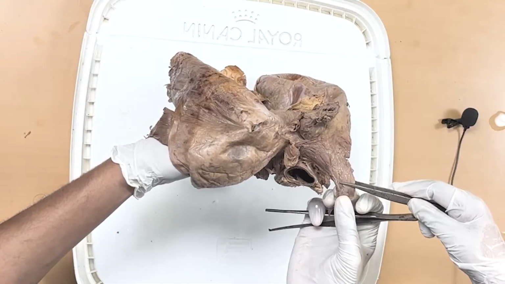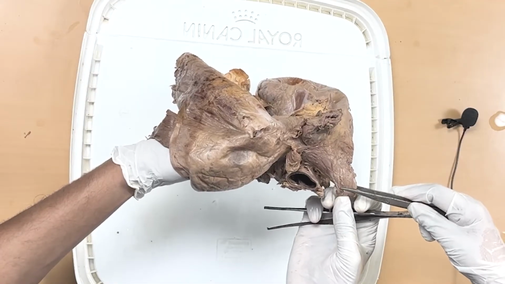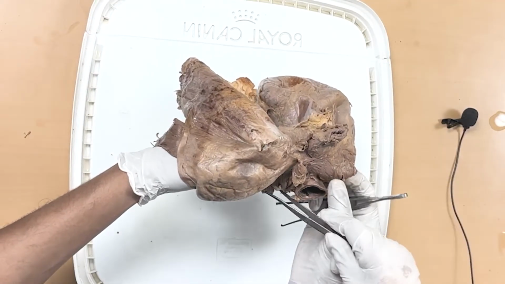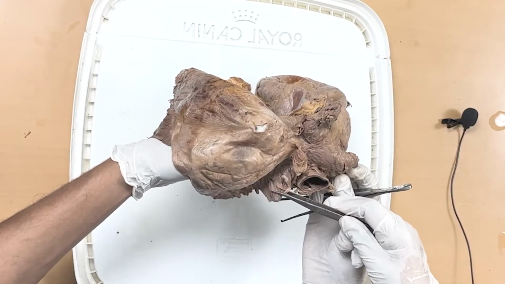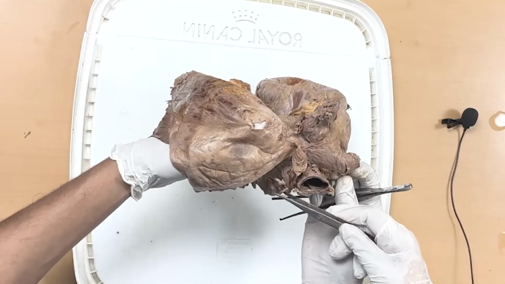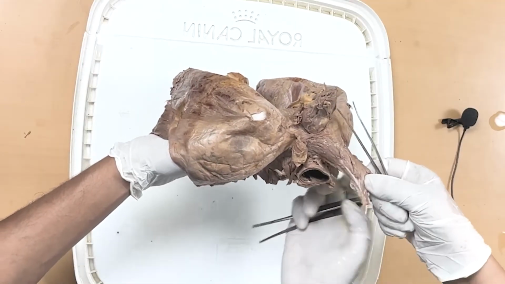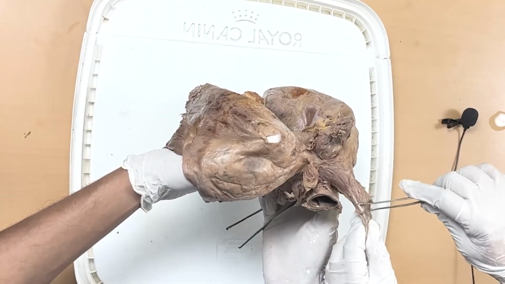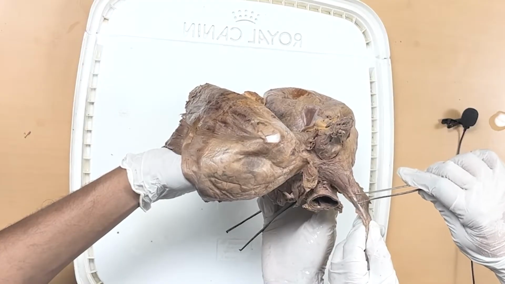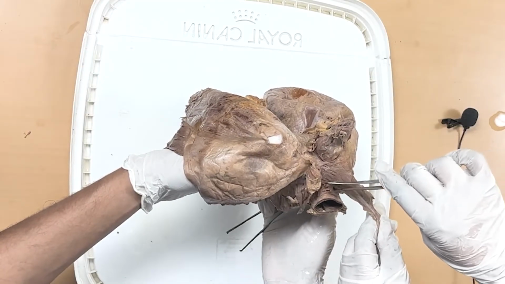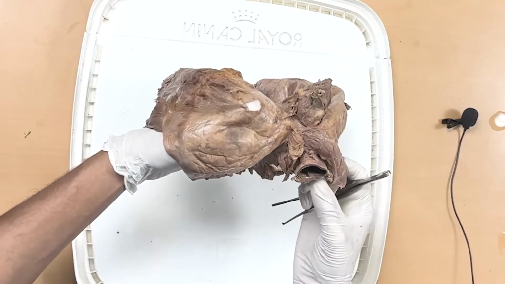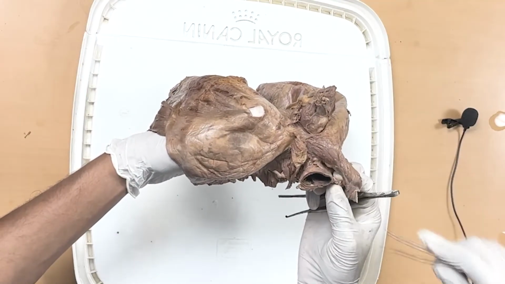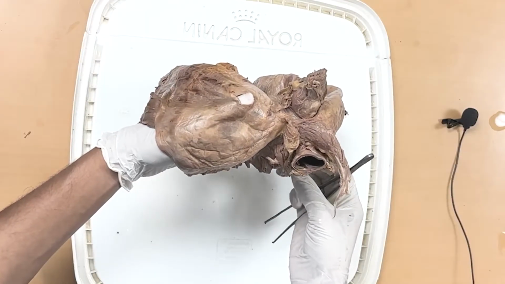It arises from L1, L2, L3 on the right side, and on the left it arises only from L1 and L2. Partly it is torn away. In between, you will see this ligament, the median arcuate ligament, which encircles this. The contraction of the diaphragm has no effect on the aortic opening.